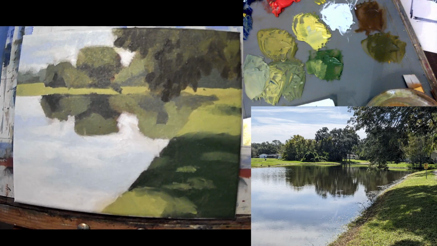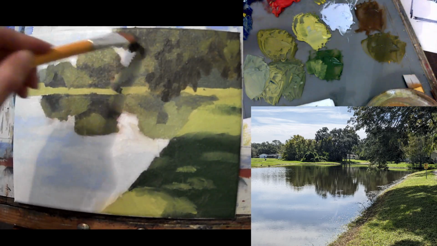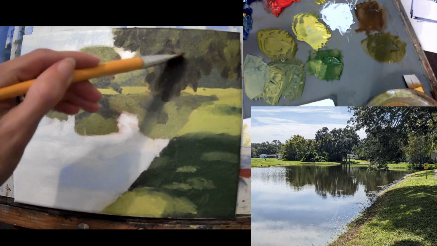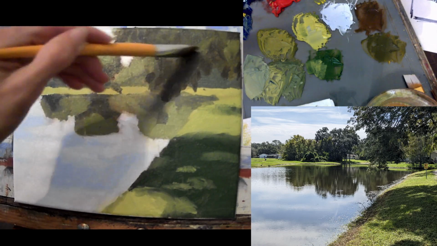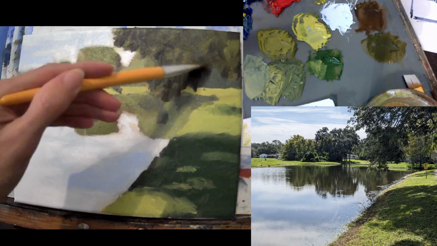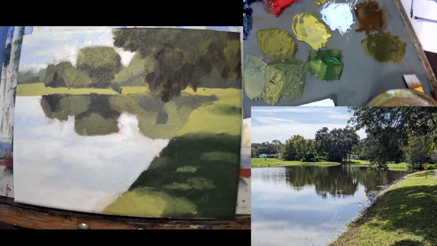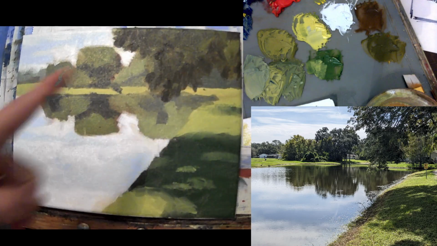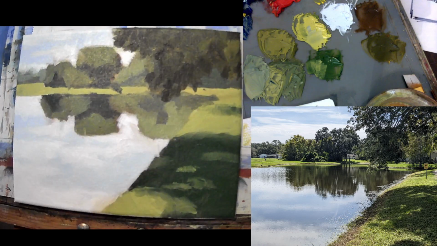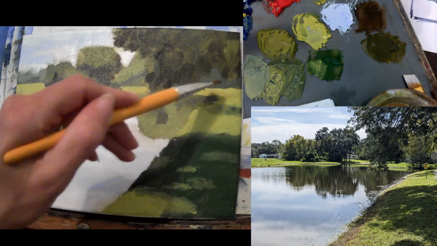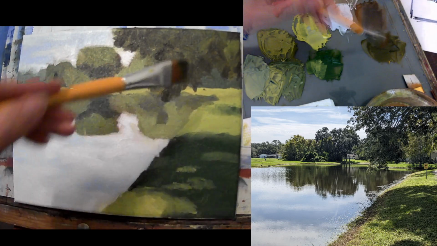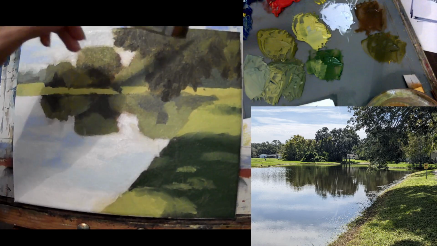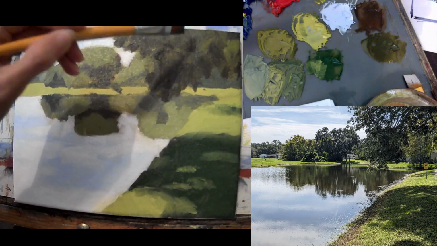Change brush direction and do things a little in different ways, because trees grow and their leaves don't all just go one direction, right? It was looking too much like all going that way, so I'm changing it up a bit. Okay, yeah, that's better. A little bit more dark in here.